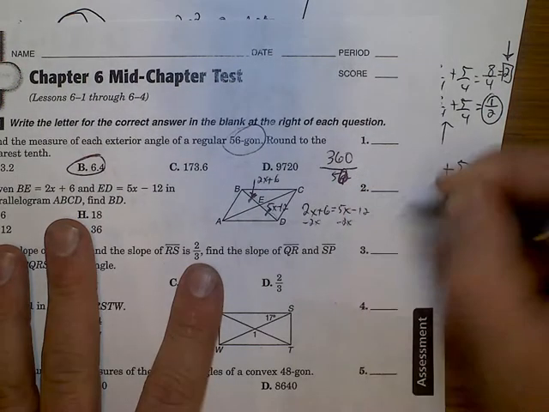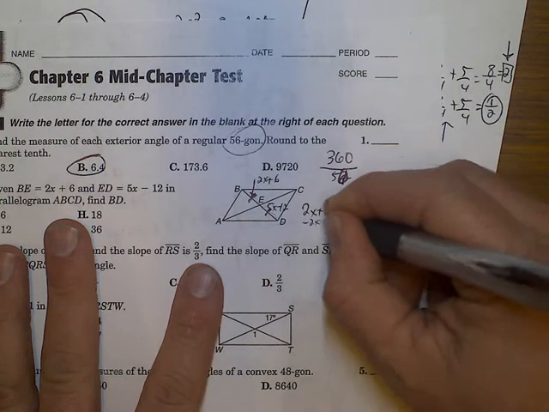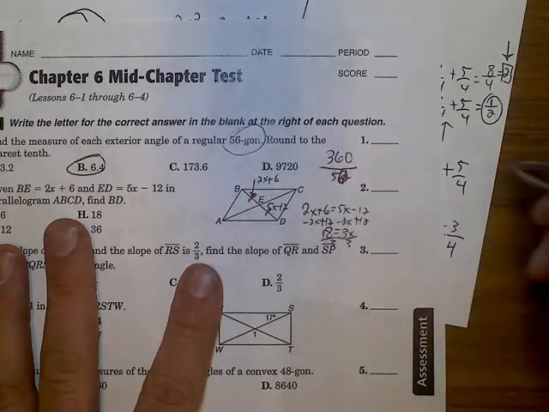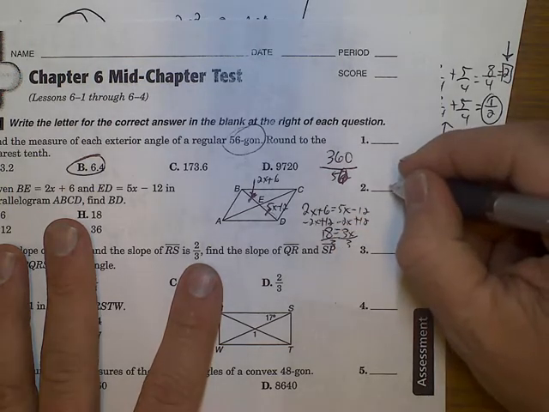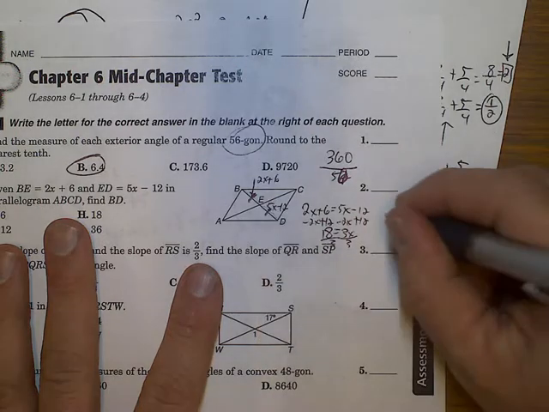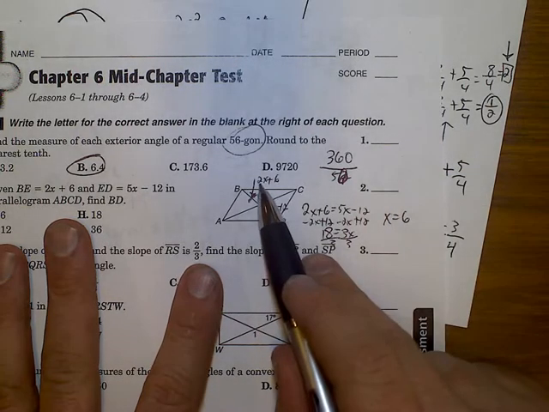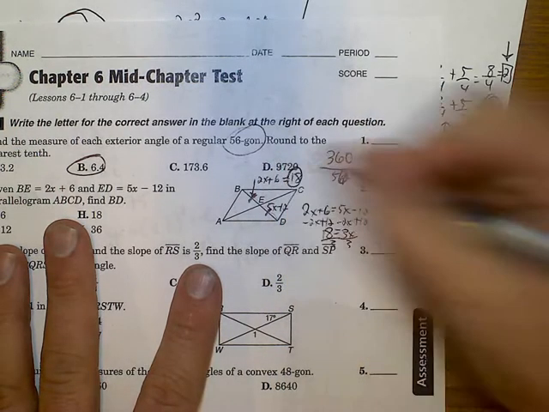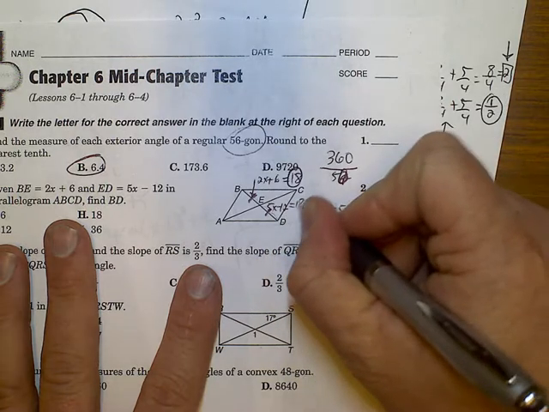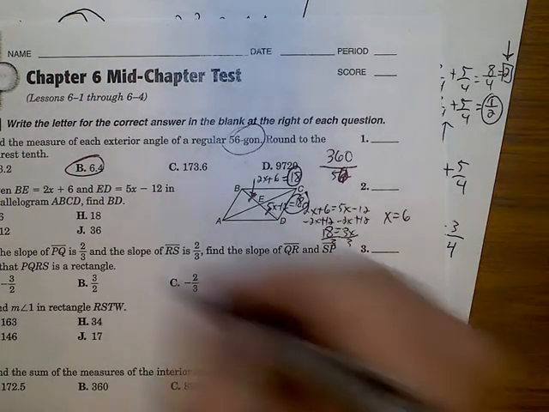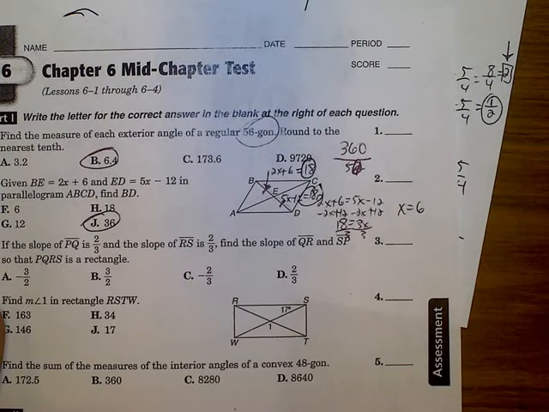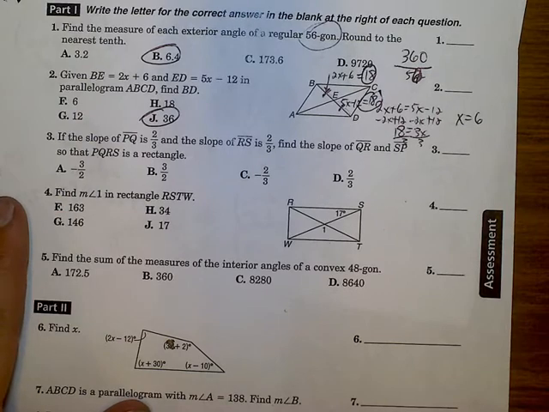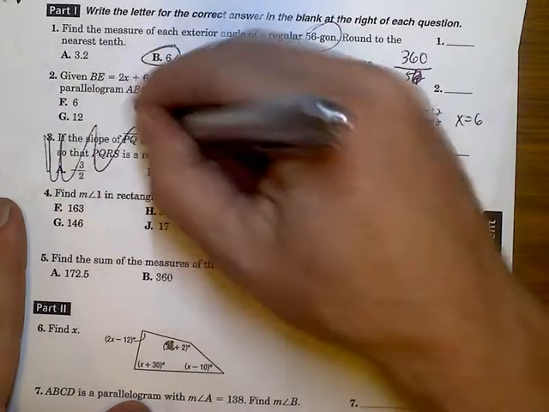subtract 2x, subtract 2x, that would be 3x. I would add 12, that equals 18. Divide both sides by 3, and that gives me 6. So I know that x is 6. If x is 6, then 2 times 6 is 12, and 12 plus 6 equals 18. If this is 18, this has to be 18. So I know that my answer has to be 36. Don't worry about slope.